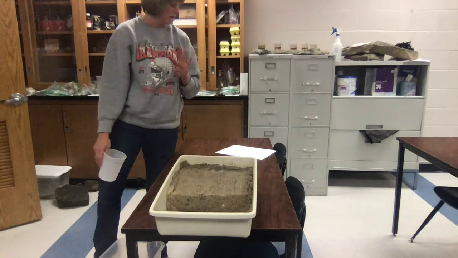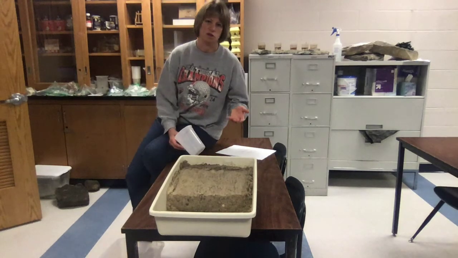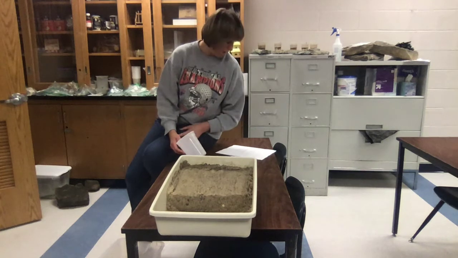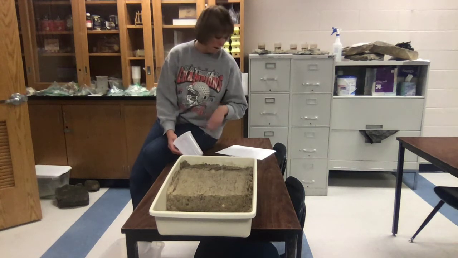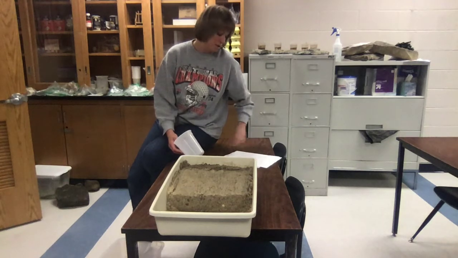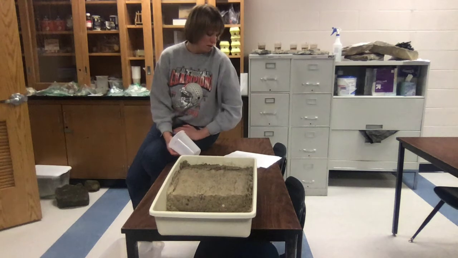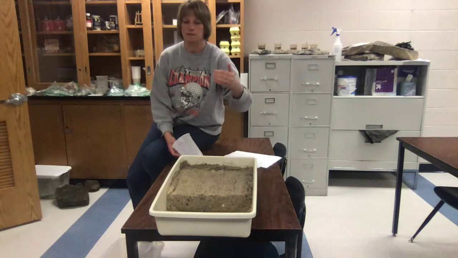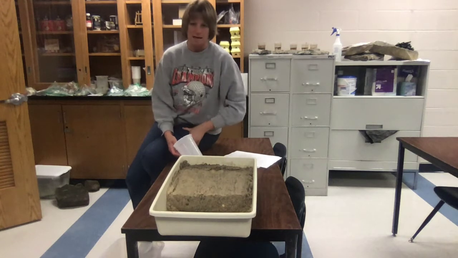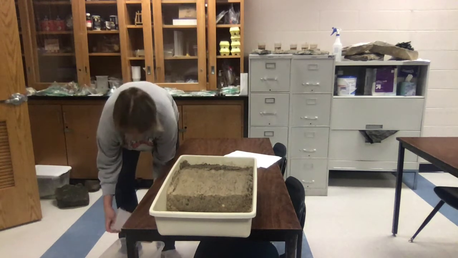Now, there are 4 things that we're going to answer at the end. The first one is, what's the shape of the stream channel? And I will try to get you a close-up of that. And then you'll hear me measure how wide the stream channel is at its widest part, how deep it is at its deepest part, and also if any sediment moved beyond the original cliff, we're going to measure the distance from the cliff or the sediment that's moved to the edge of the pan. Okay, so here we go. This is round 1 of the explore.